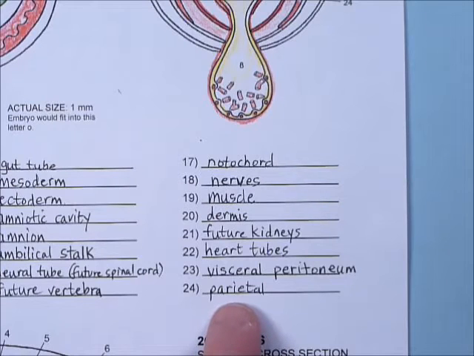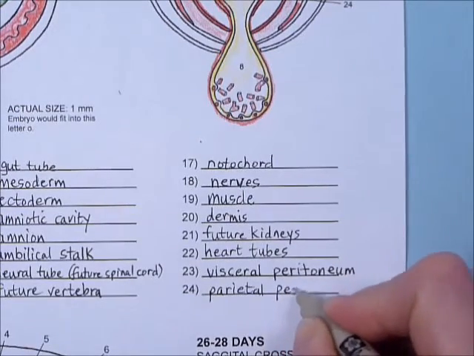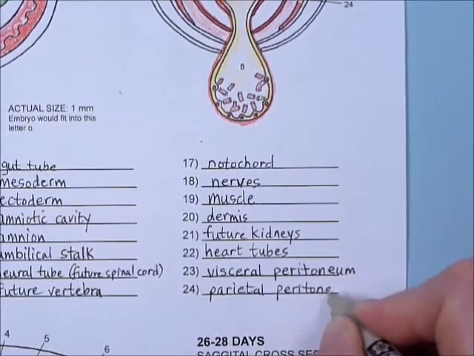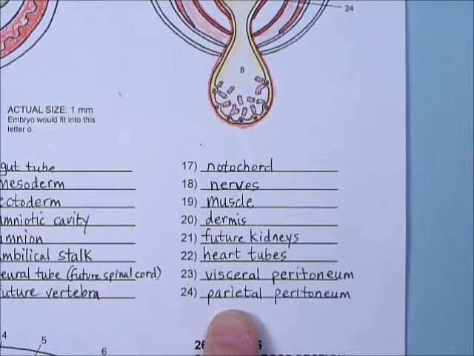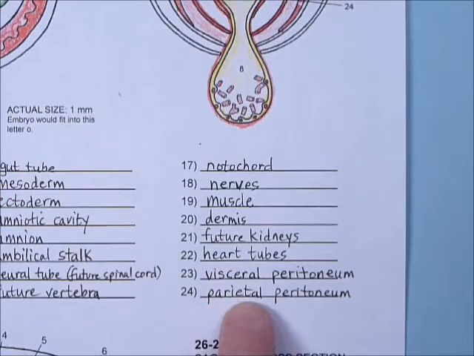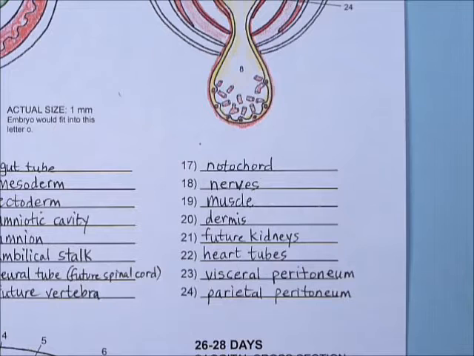So it makes sense here. It doesn't make quite so much sense in the brain, but here we've got the wall membrane, peritoneum, just the same, peritoneum. And the reason it's called the wall membrane is because it's attached to the wall of your body.